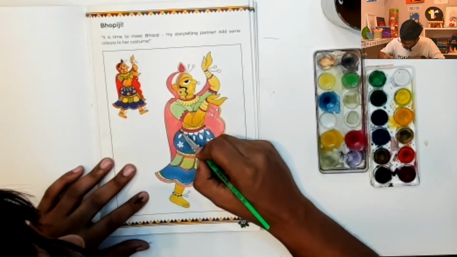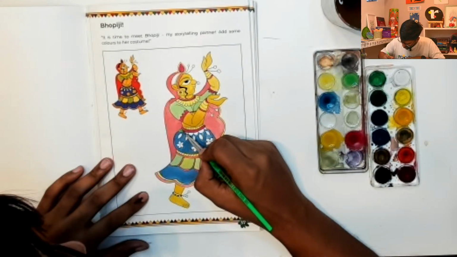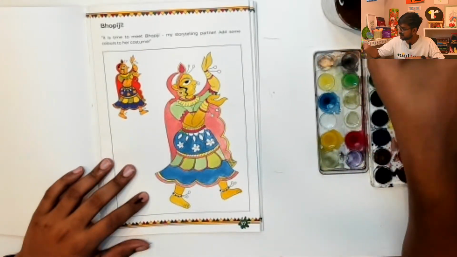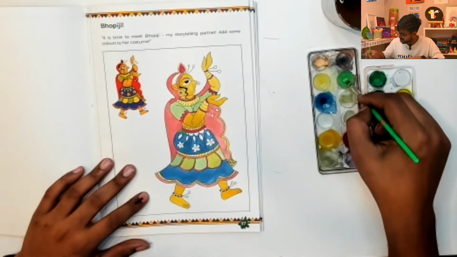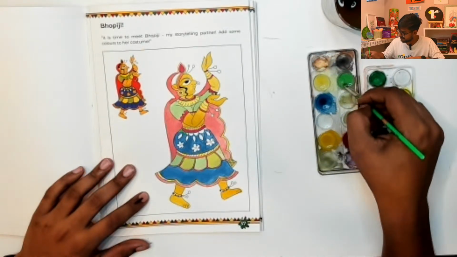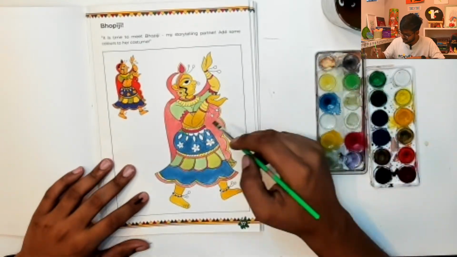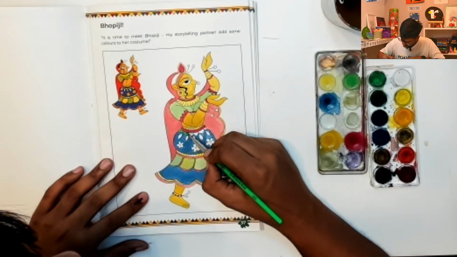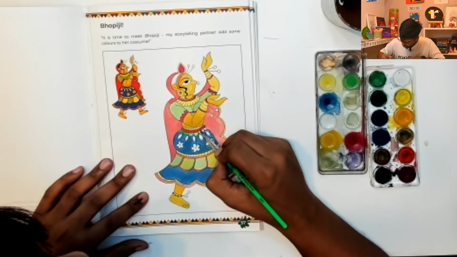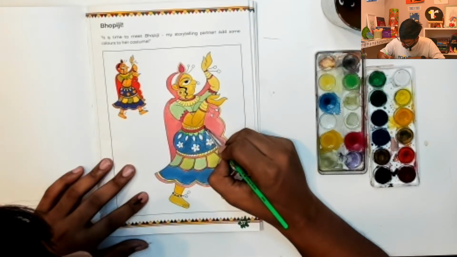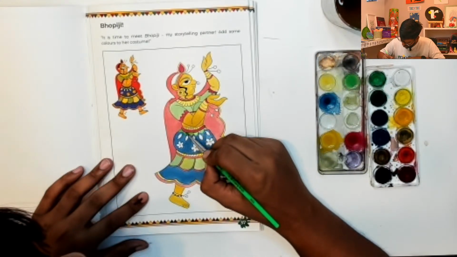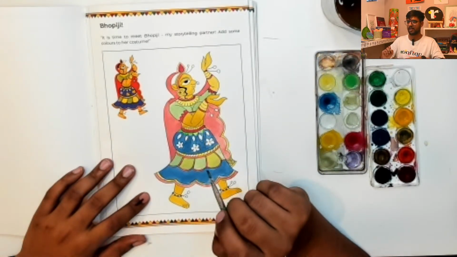I'll take this green color, and oh, there is too much paint. So I'll just mix it in the water. Yeah, that is much better. Like this.